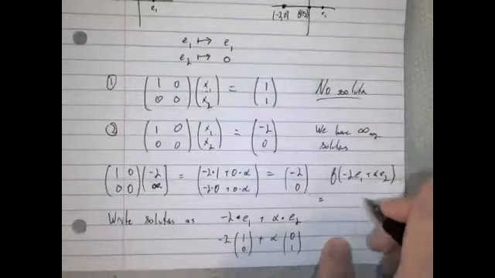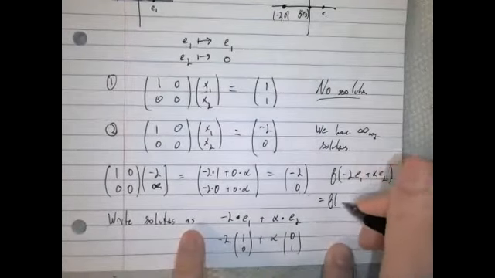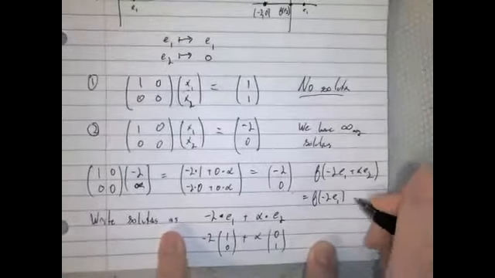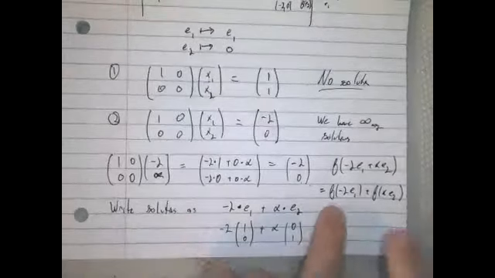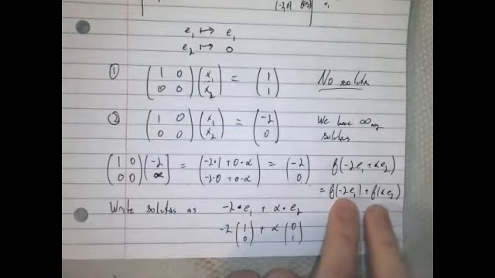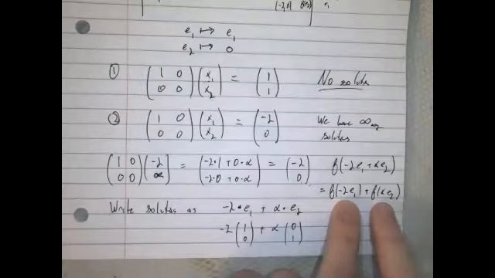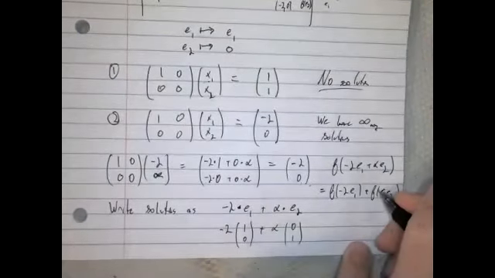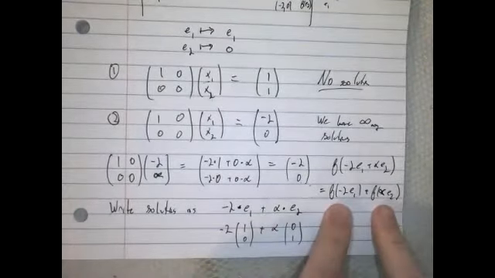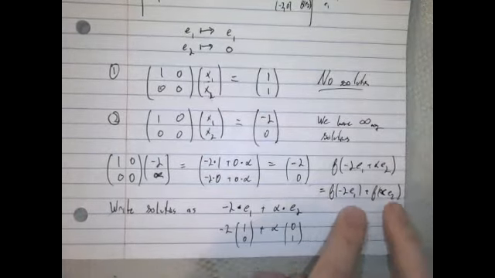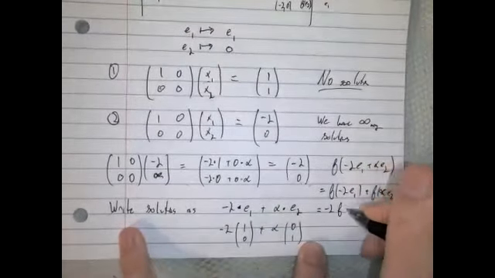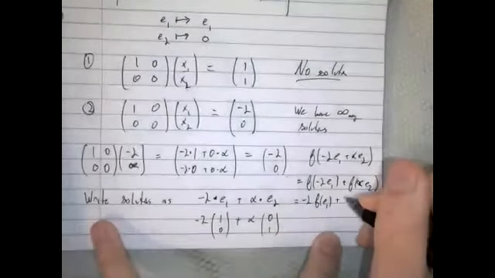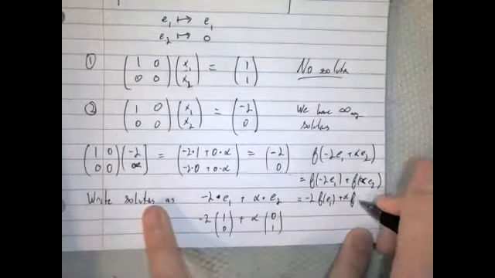So this is equal to f of -2 E1 plus f of alpha E2. What's our next rule when I'm dealing with scalar multiples? I can pull out scalar multiples. So this is the same thing as -2 times f of E1 plus alpha times f of E2.